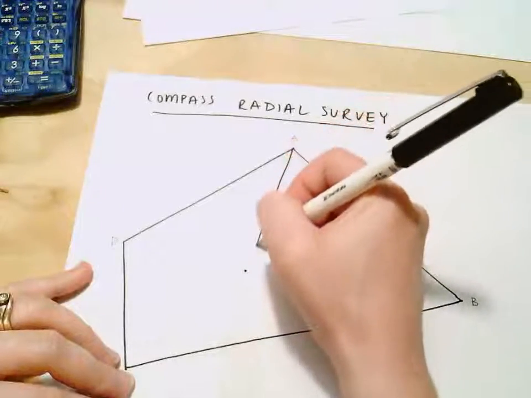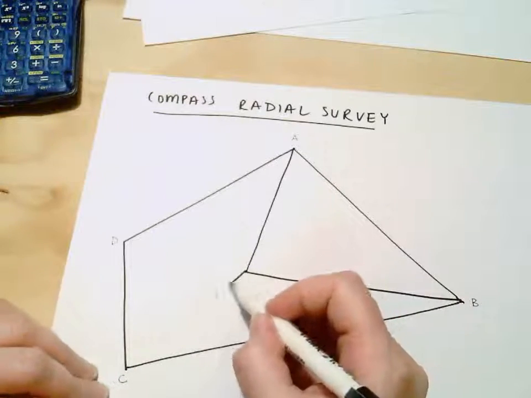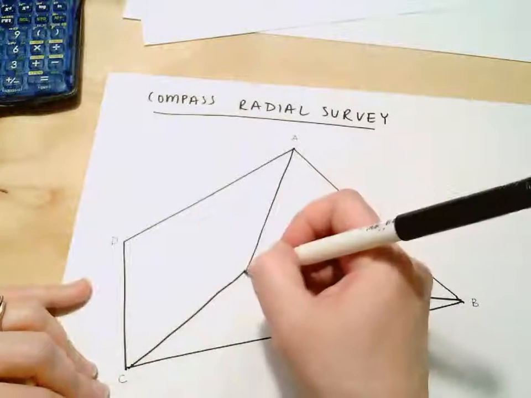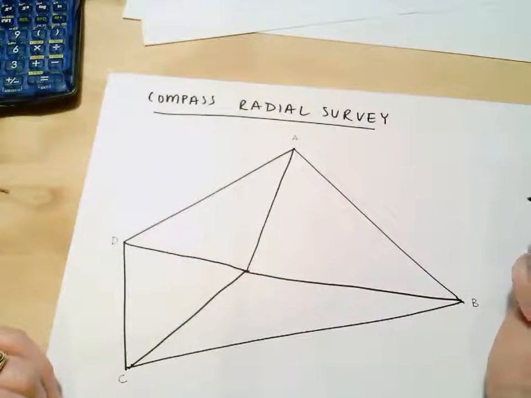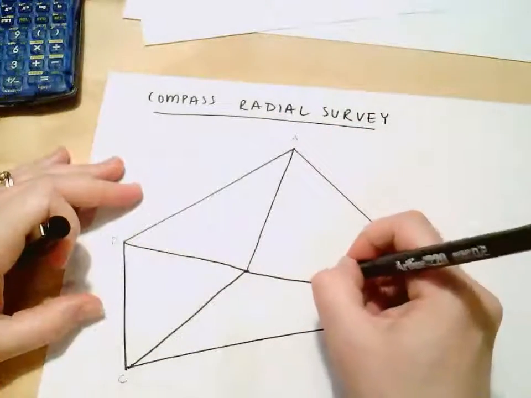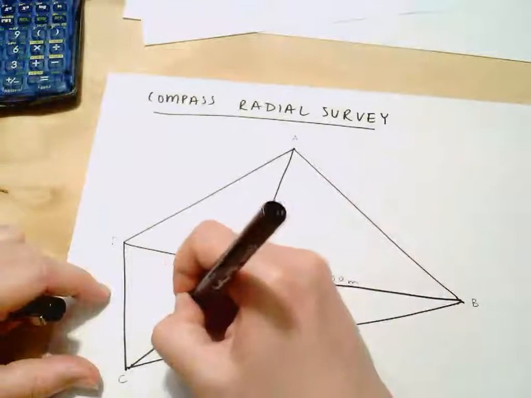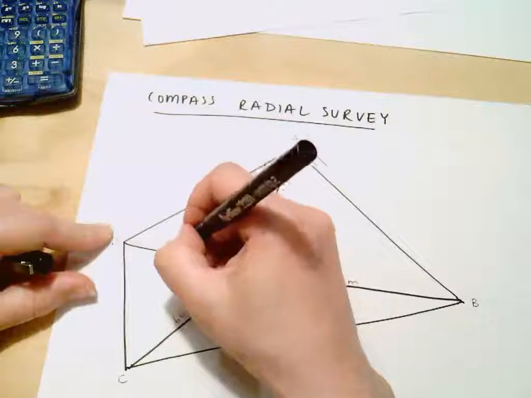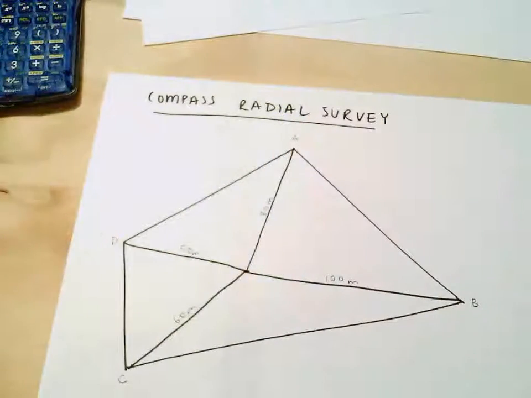So you measure what the distances are from the centre of the place where you put your little table or whatever to the edges, or to those corners. So again, I'm going to mark them with this one so it's not too busy. Let's just say this was 100 metres and this was, I don't know, 60 metres, and this one was 50 metres, and this one was 80 metres. Okay, so same start. The difference here is how you measure the angles for the compass radial survey.